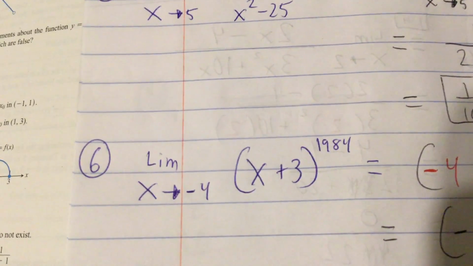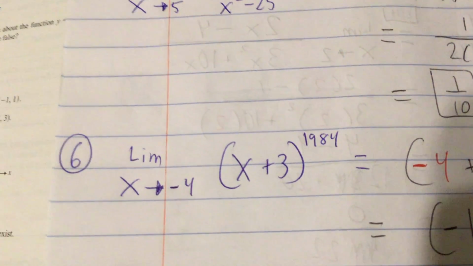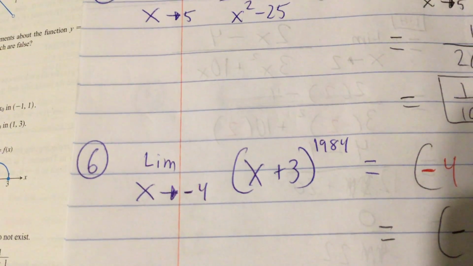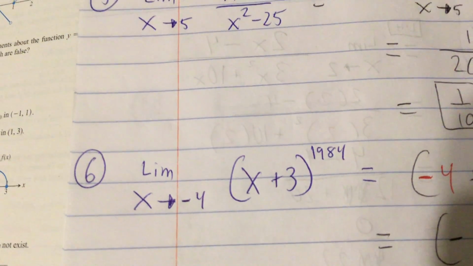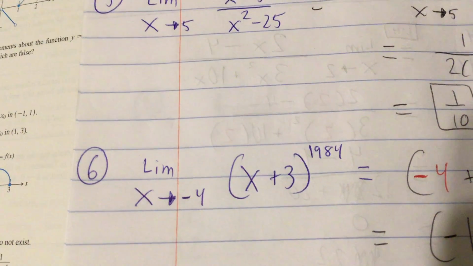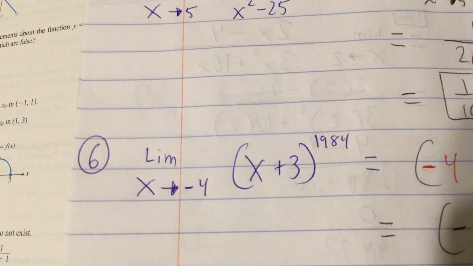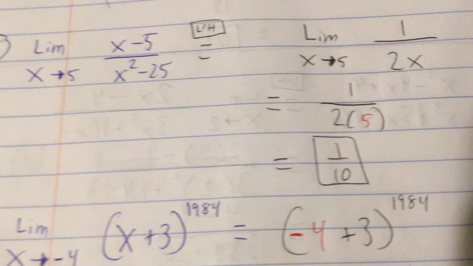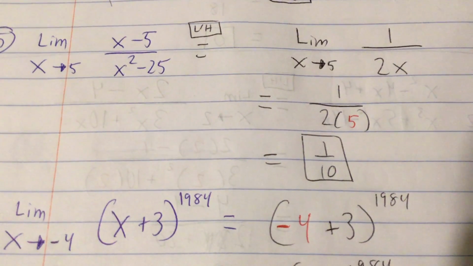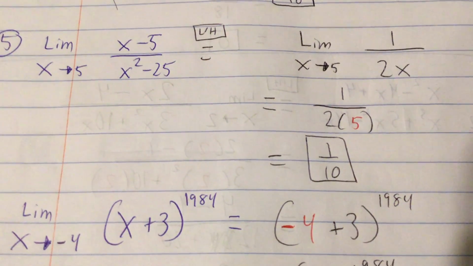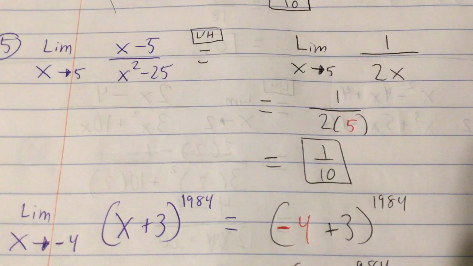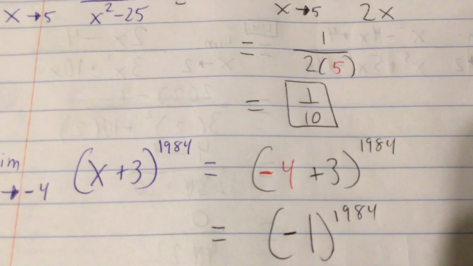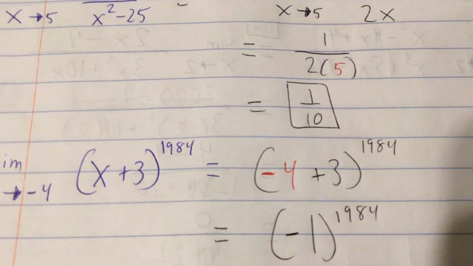The limit as x approaches -4 for x plus 3 quantity to the 1984th power. I see what the book was trying to do here. Is it legal to plug in x equals -4? I don't see any harm in it. I don't get 0 over 0 or anything. So let's plug it in, and we get negative 4 plus 3 quantity to the 1984 power. I wasn't born in that year, but I assume it was a good year. So we get negative 1 quantity to the 1984 power.